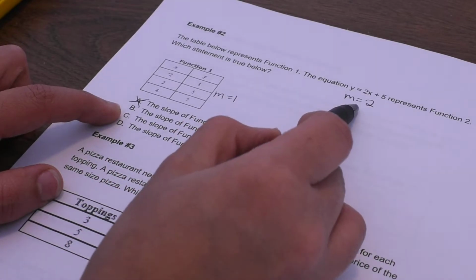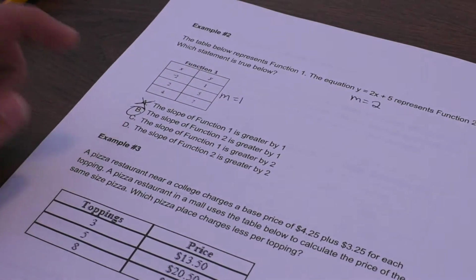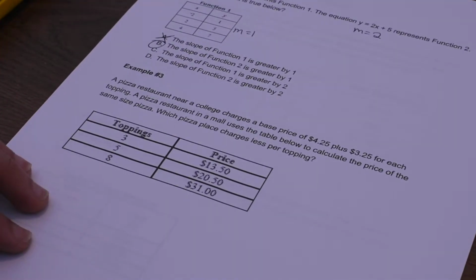Function 2 has a slope of 2 and function 1 has a slope of 1, so it is greater by 1. So that would be my answer choice. All right. Let's look at example number 3.